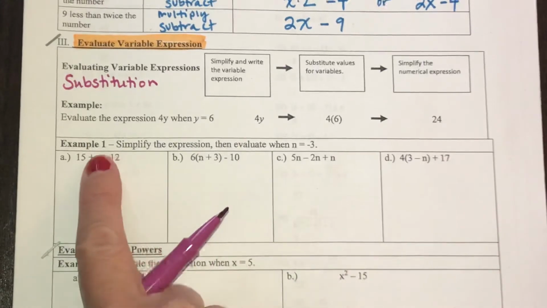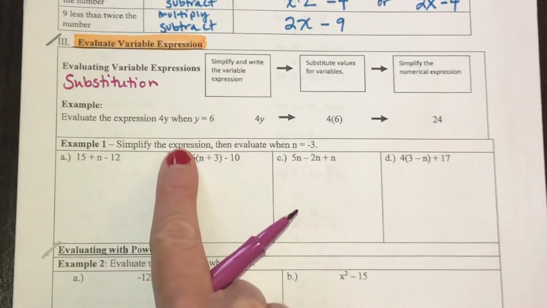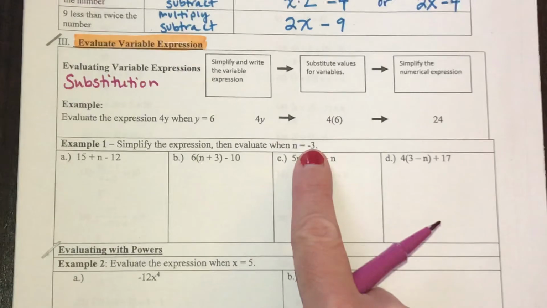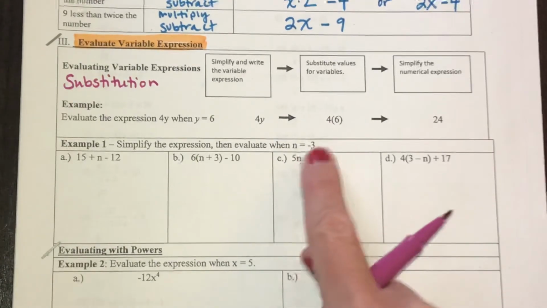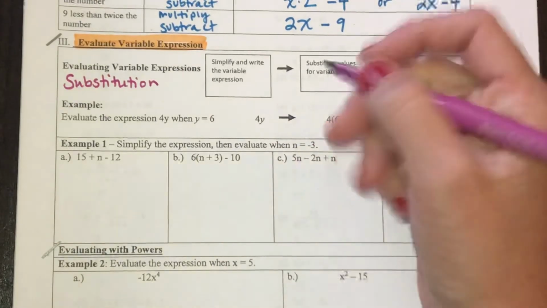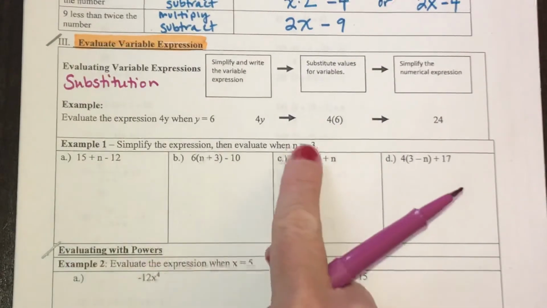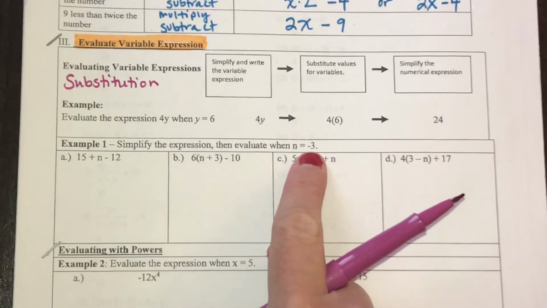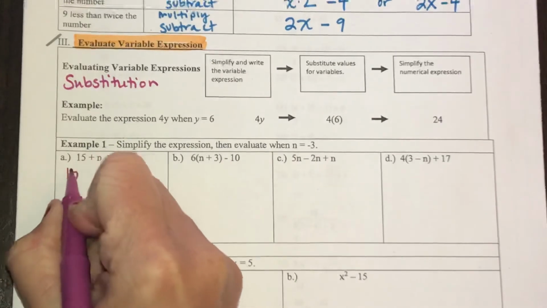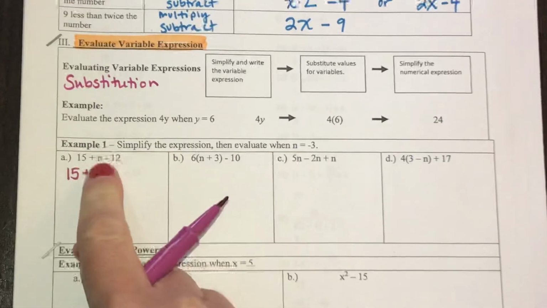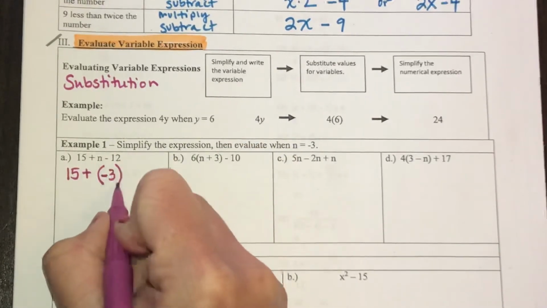So for example 1, it says simplify the expression, then evaluate for n is equal to -3. Make sure you see that there is a negative sign in there. So as I'm looking when it says -3, what I want to do is plug in -3. 15 plus, now in place of my n, -3.